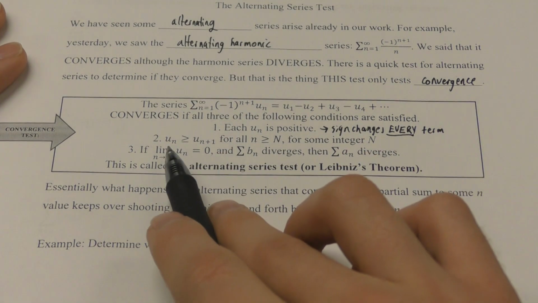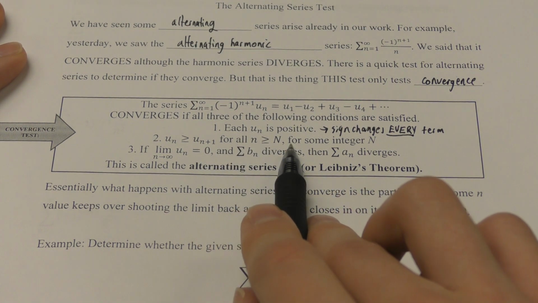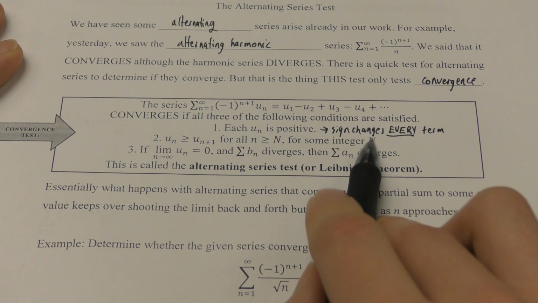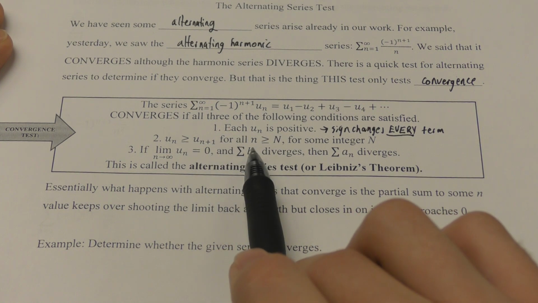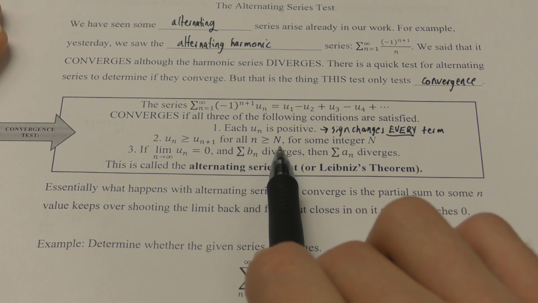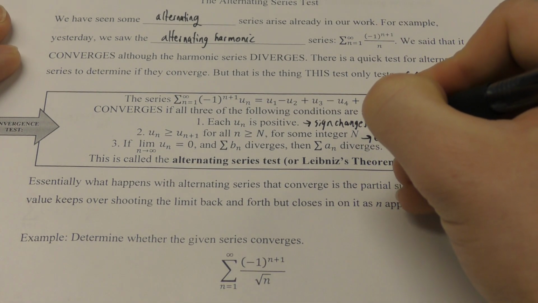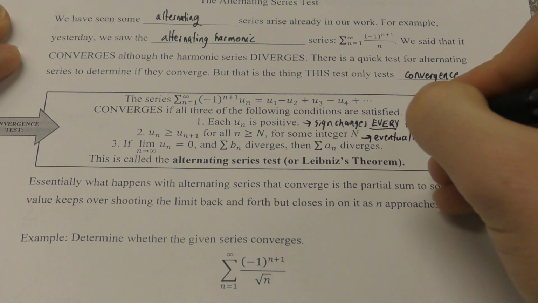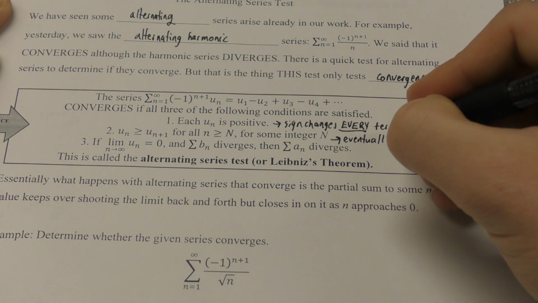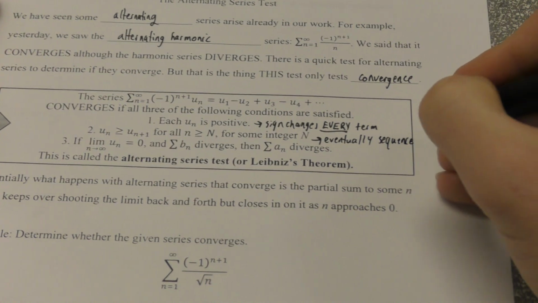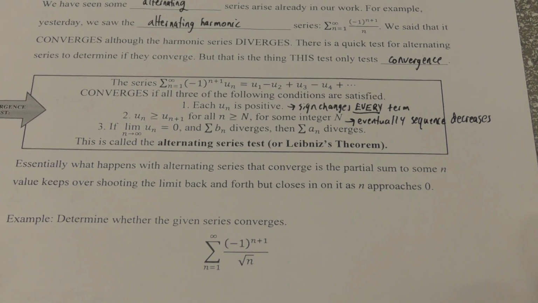All right. 2. u sub n has to be greater than or equal to u sub n plus 1 for all n greater than or equal to big N for some integer N. That sounds really complicated. Basically, what are we saying? We're saying that some term has to be greater than the next term for all little n's bigger than some N that we can pick. What does that mean? It means that eventually, if u sub n is bigger than the next term, that means the sequence is decreasing. It doesn't have to decrease right away, but eventually the sequence needs to decrease.